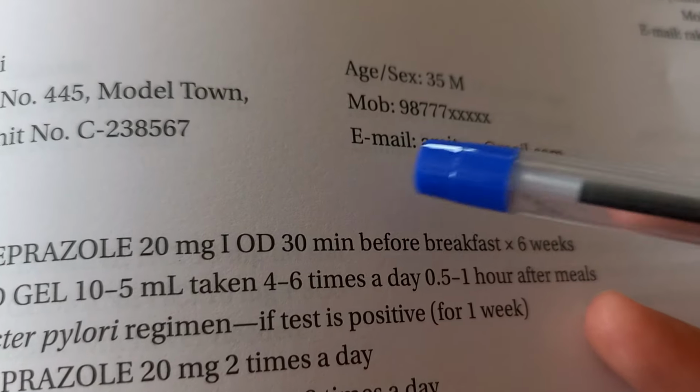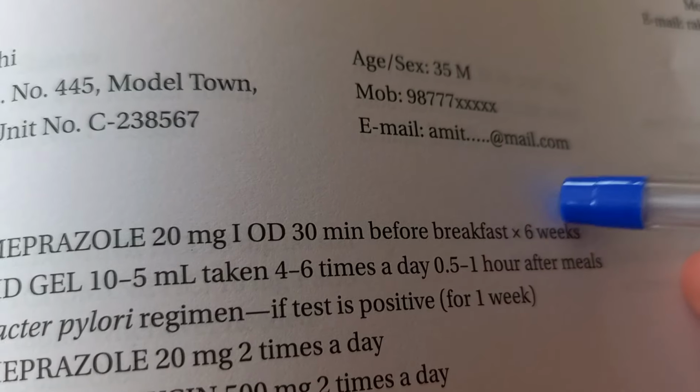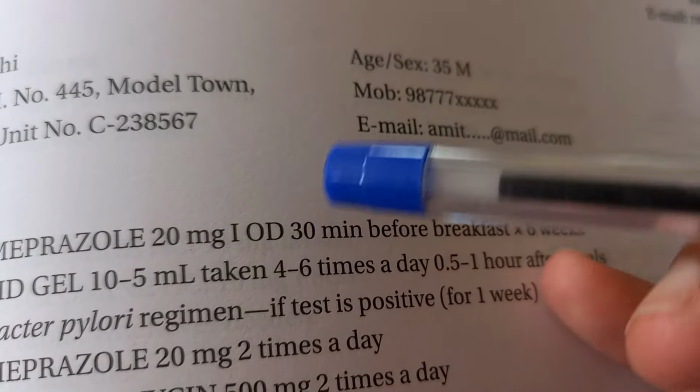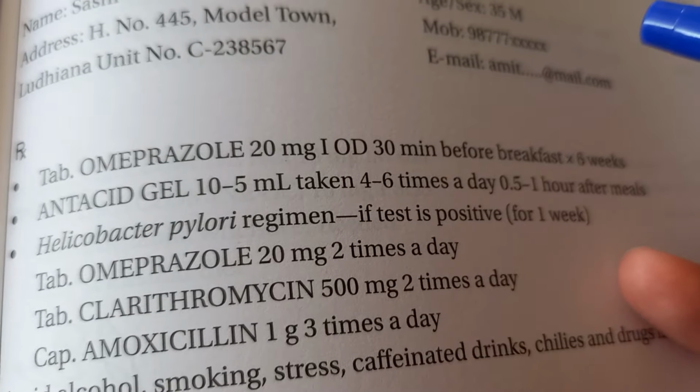30 minutes before breakfast. This is very specific for this tablet, that you have to take it before the breakfast, right? And take it for 6 weeks. OD means once daily, but before breakfast means in the morning, right? Right.